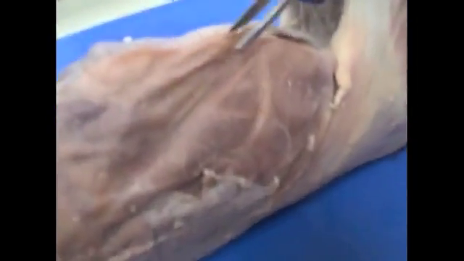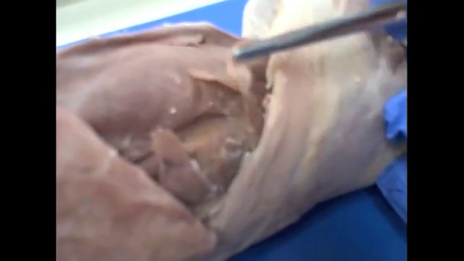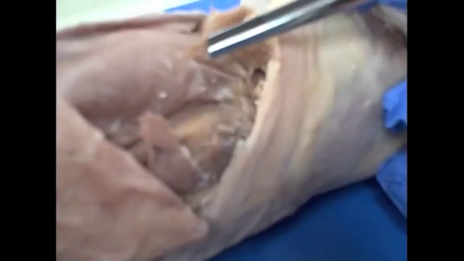This is the external oblique. It originates from the lumbodorsal fascia, and it inserts on the linea alba, which is on the ventral surface. Underneath that is the internal oblique, and then underneath that is the transverse abdominis.